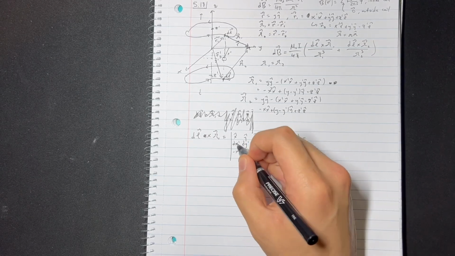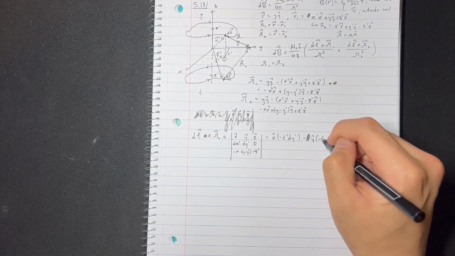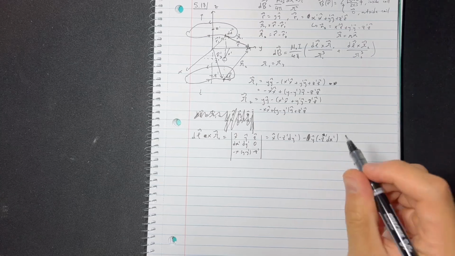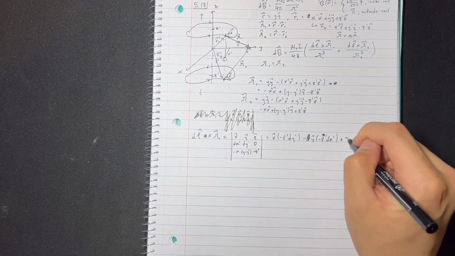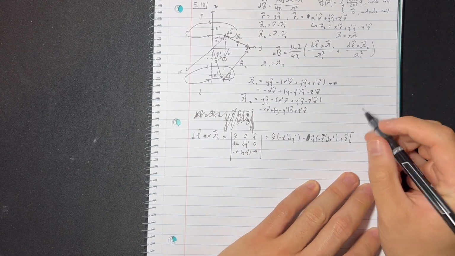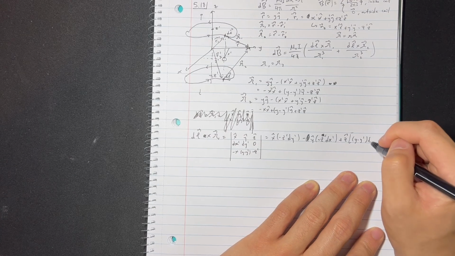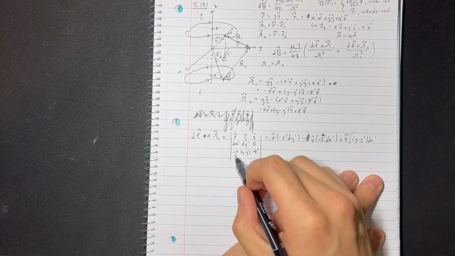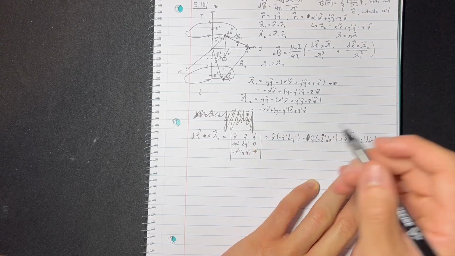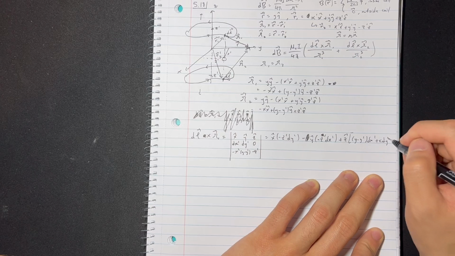There's 0 here, so negative z prime times dx prime. And then plus z hat, and then this matrix, which is y minus y prime dx prime plus x prime dy prime.